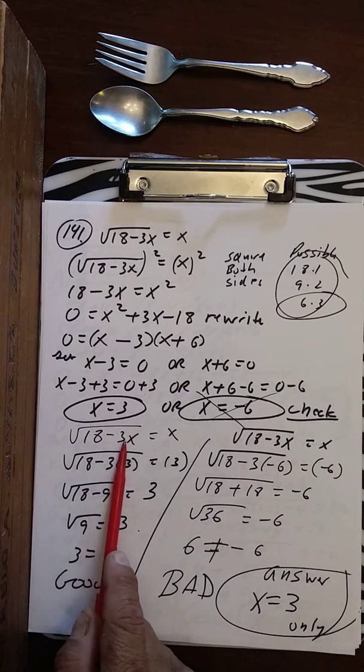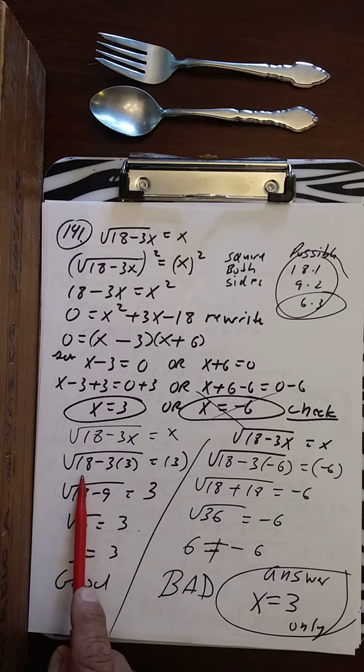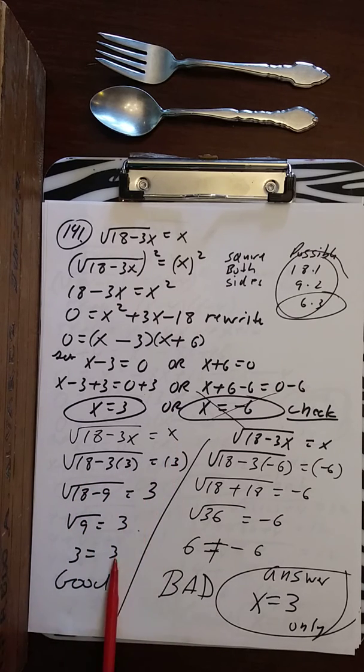So, square root of 18 minus 3 times 3. 18 minus 9 is 9. Square root of 9 is 3. 3 on the other side. 3 matches 3. Yes, good. It's good. That's a good answer.